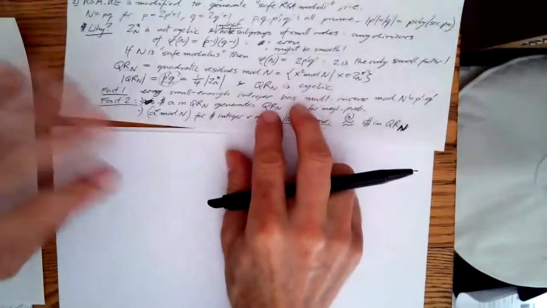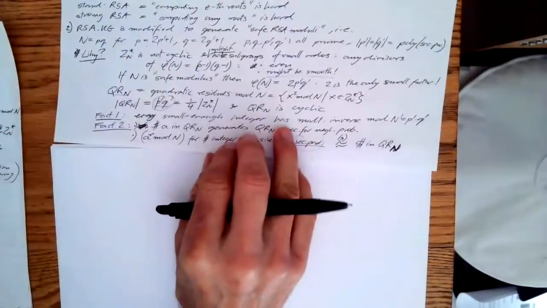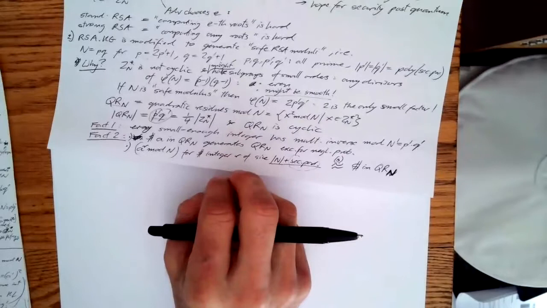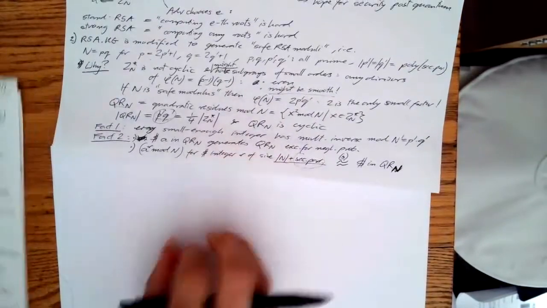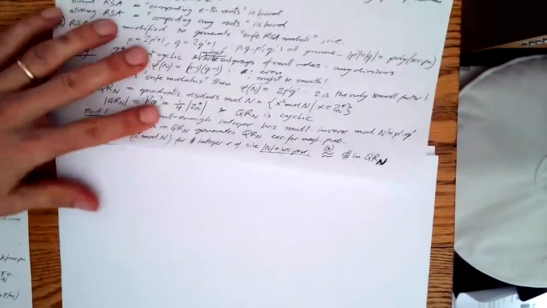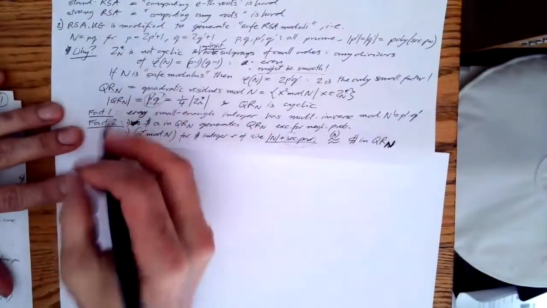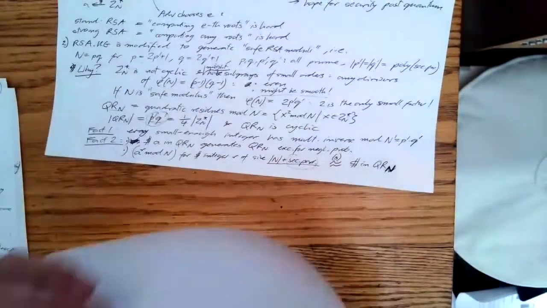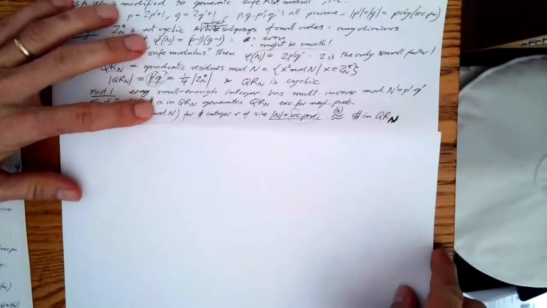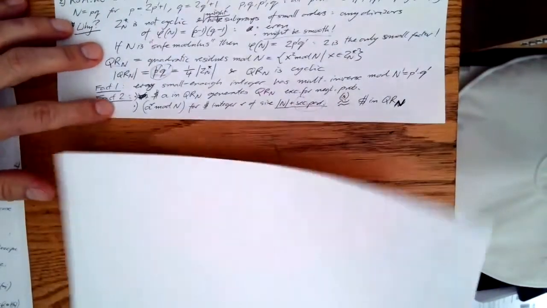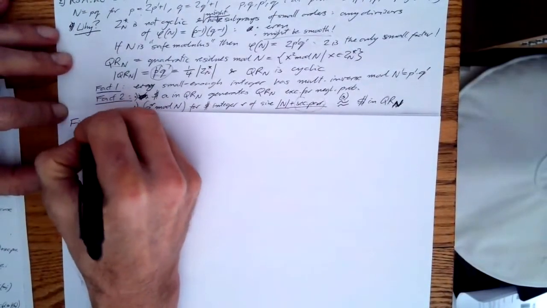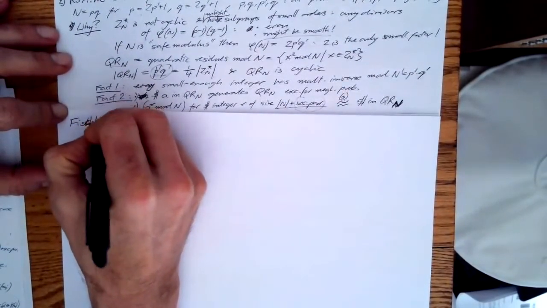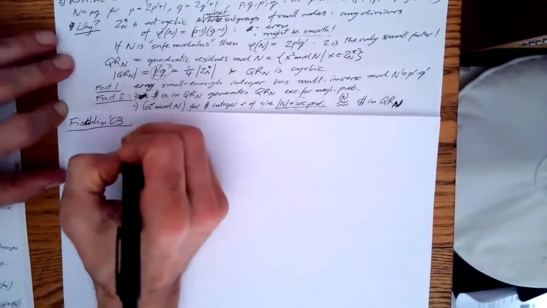Okay, so let's use these to create a CMA secure signature scheme without random oracles. So here is the Fischlin construction.